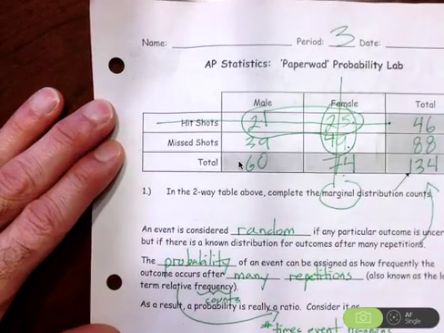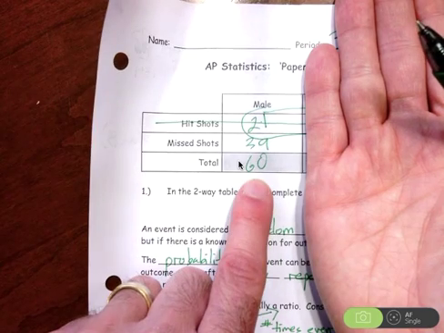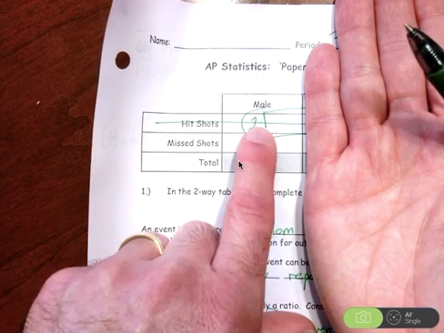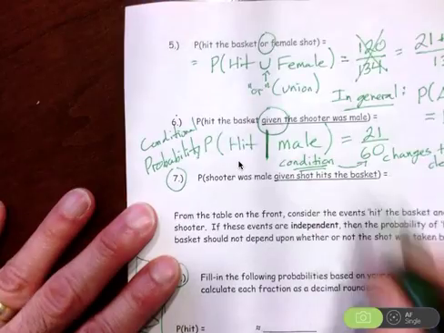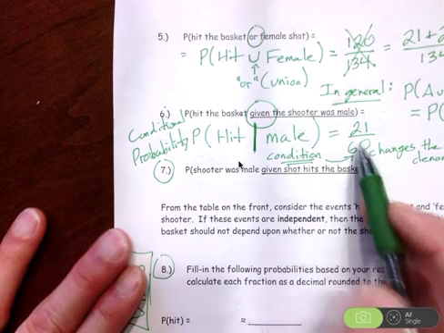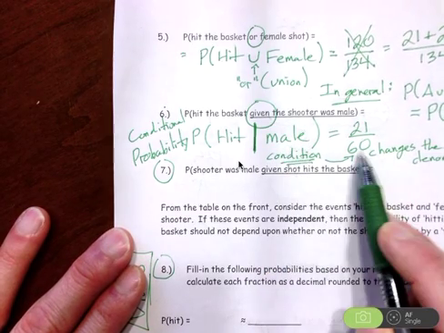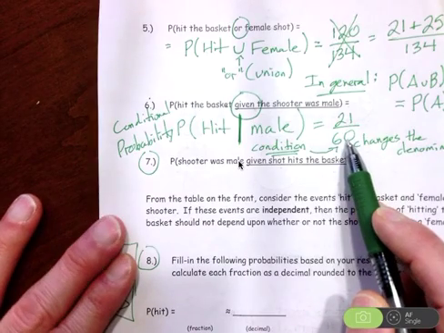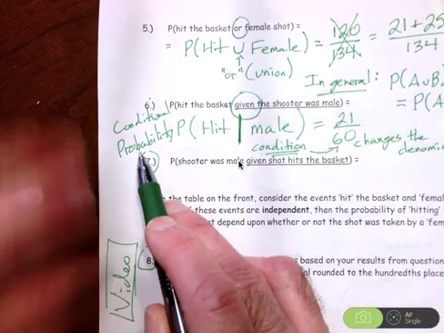So only for where the shooter was male, so I'm only going to look at the male column. So there's a total of 60 shots. 21 of those were hits, 21 out of 60. So there's our probability. That condition, given that the shooter was male, effectively changes the denominator. It changes the trials, the total number of trials that we are looking at. This is called a conditional probability.